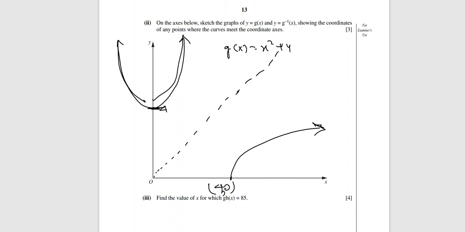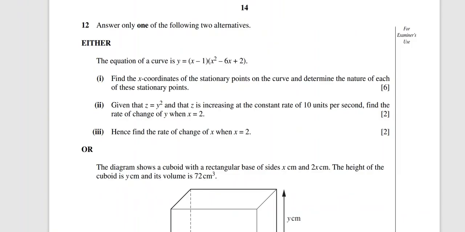This part is ignored because that part is ignored, otherwise it will not be a function. So this is the only graph. In this question they're saying answer only one of the following two alternatives, but we will do both of them. The equation of a curve is this.